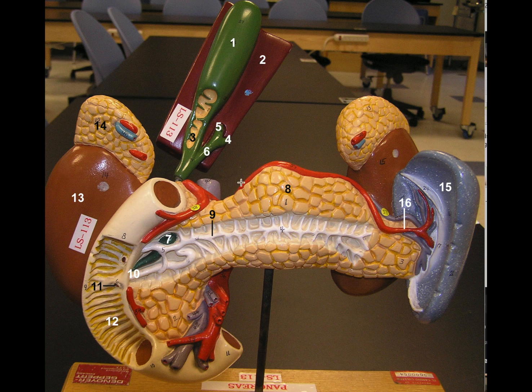You can also see on this model there's vasculature to the spleen. This is the spleen over here. It's not a kidney. The kidneys are back behind it. I've seen that asked on this question before, these vessels over here that feed into the spleen.